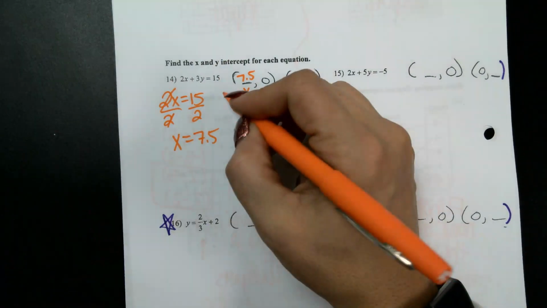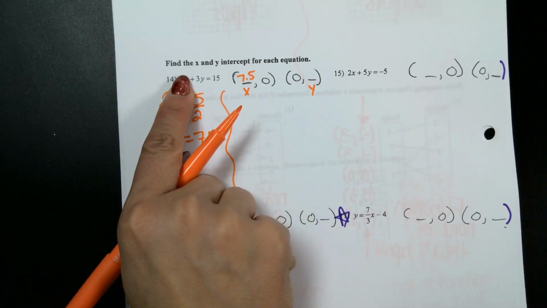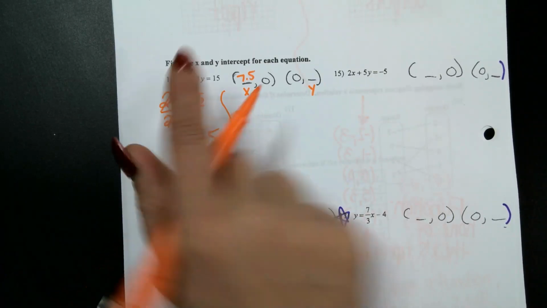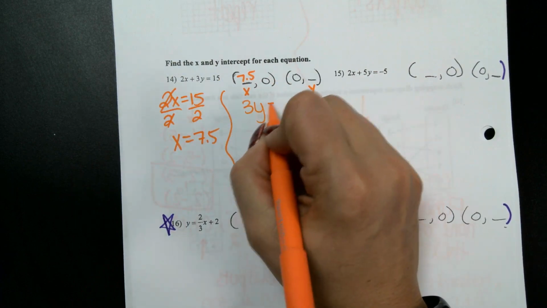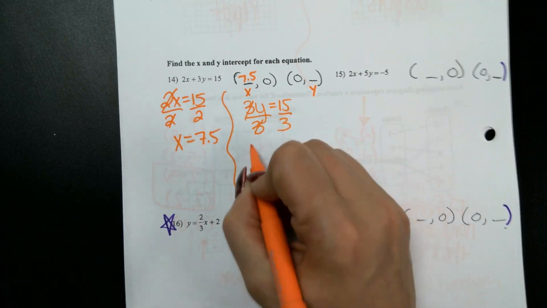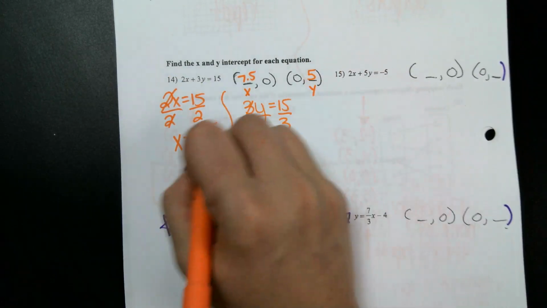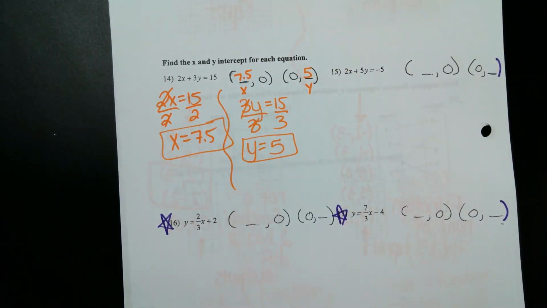Okay. Then for the y, if we cover up x, what would I write for my equation? 3y equals 15. And when you divide by 3, this one does give you a whole number. What do you get? 5. Okay, good. So 7.5 comma 0 is the x-intercept, and 0 comma 5 is the y-intercept.